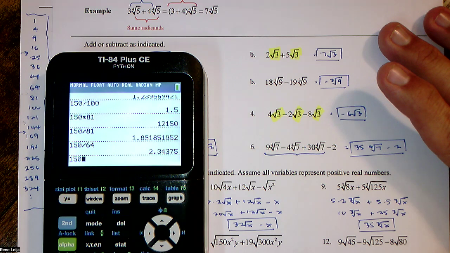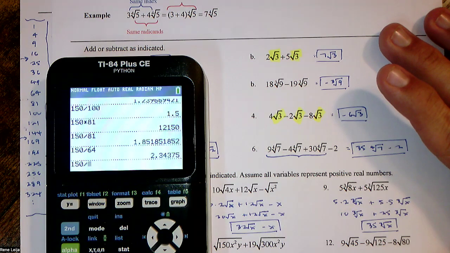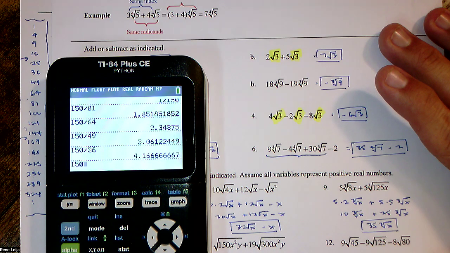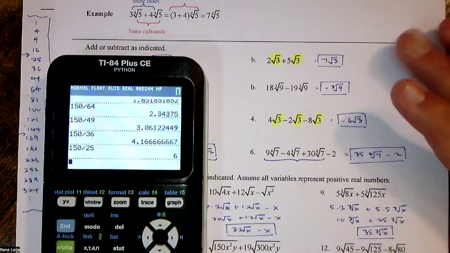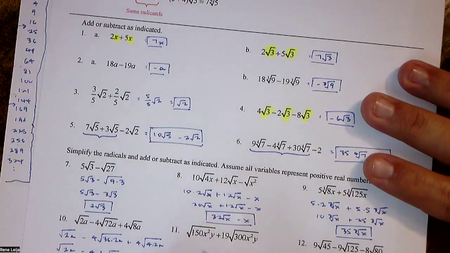Nope. Wait, where are we? 49. Nope. 150 divided by 36. Nope. 150 divided by 25. Yep, that's it.